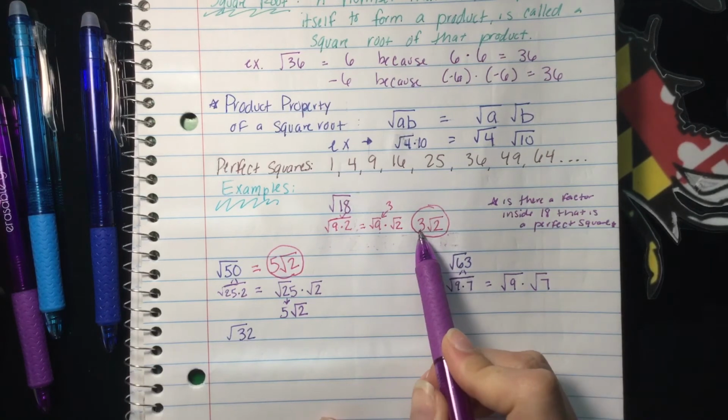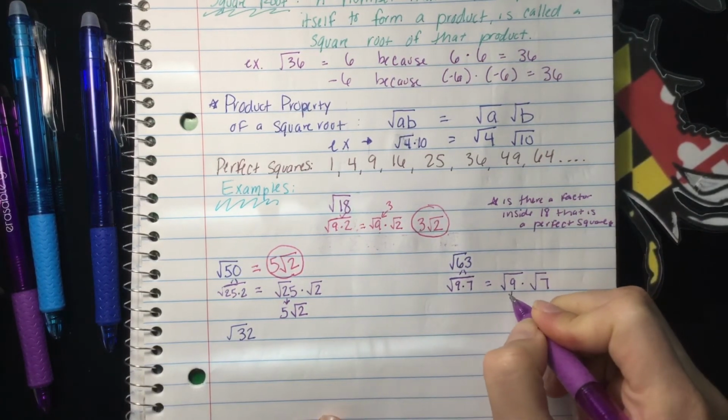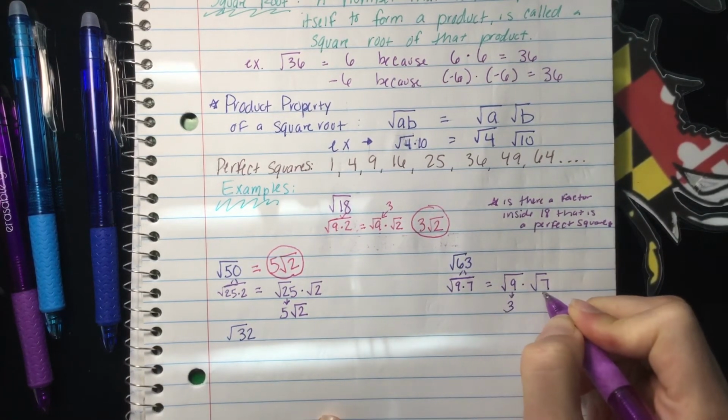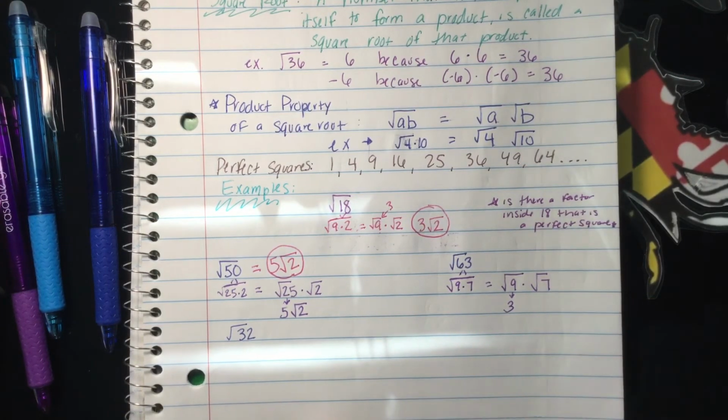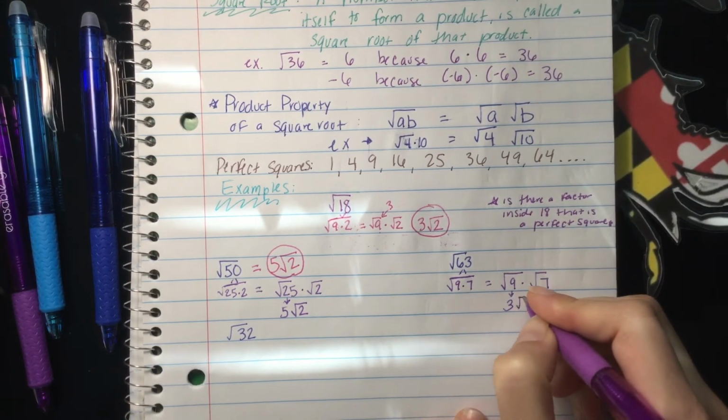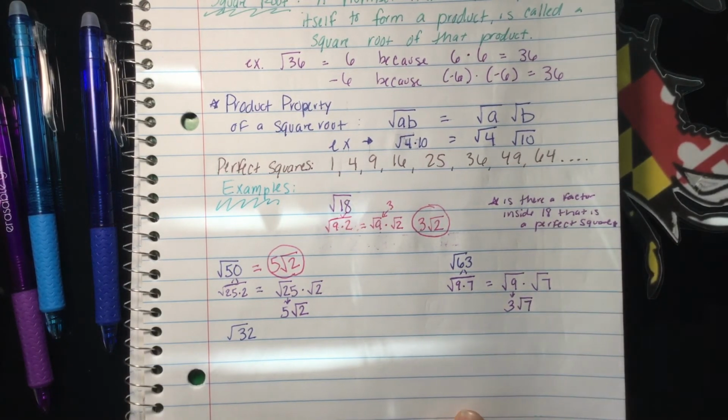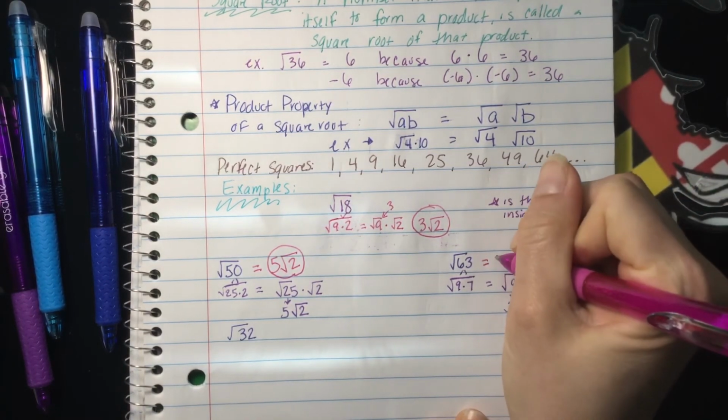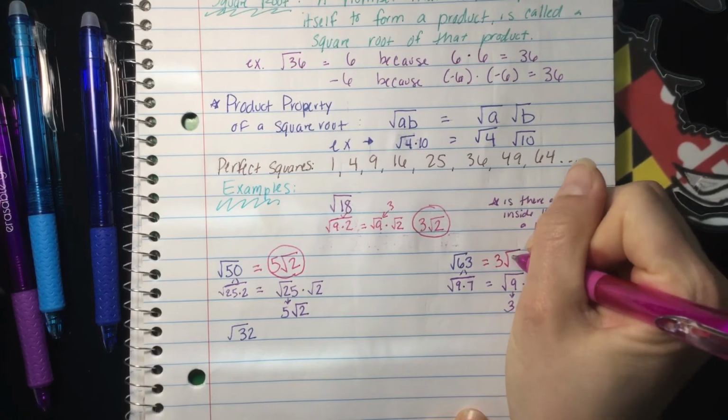And we've already figured that out from it being 3. So this turned into 3. And this 7 is a prime number, so it doesn't need to get broken down. So it would just stay 3 square root of 7. So if I break down 63, it's 3 square root of 7.